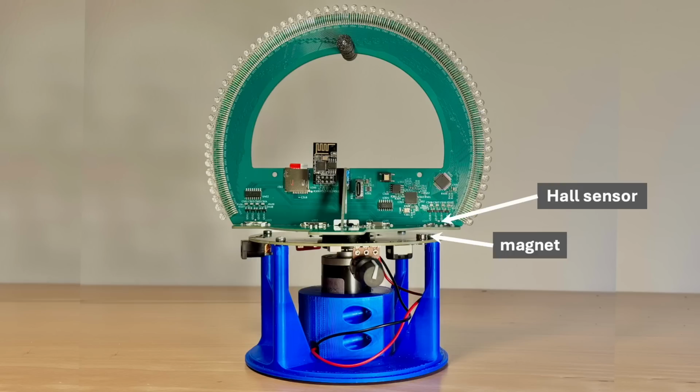To render a stable and spatially consistent image, the LED board needs a reference pulse to indicate when a specific rotation angle has been reached. This signal is generated using a Hall sensor. The sensor is mounted on the rotating part and detects a magnet fixed to the static structure of the device.